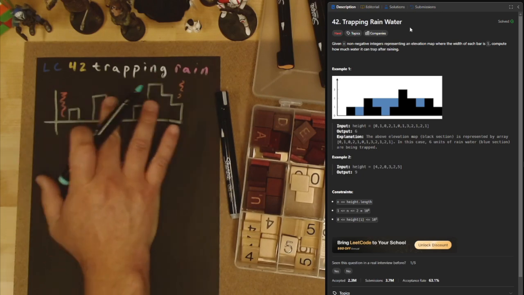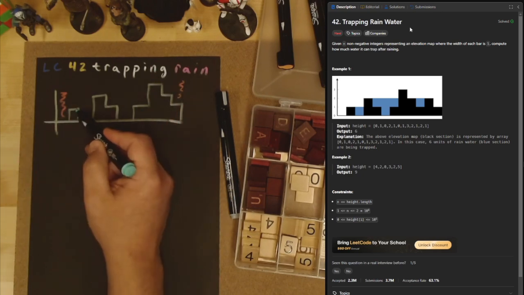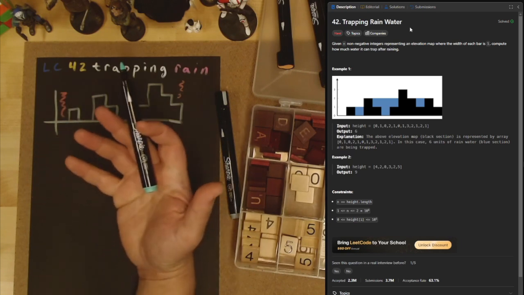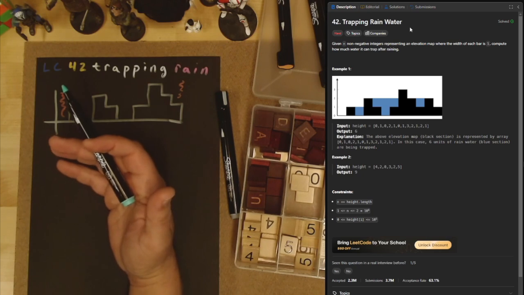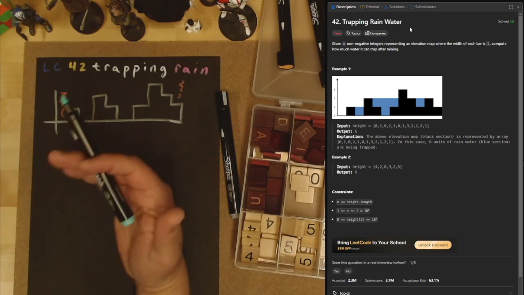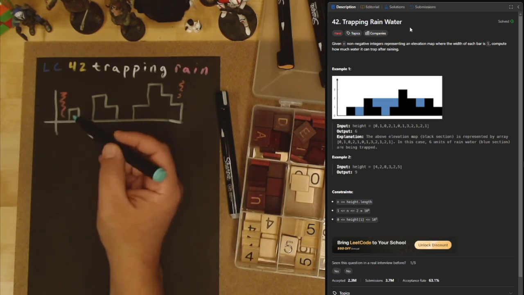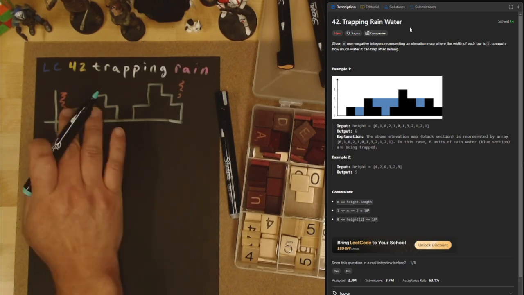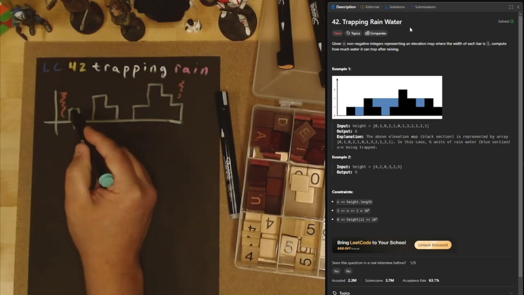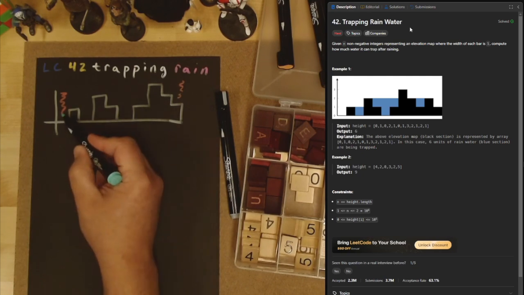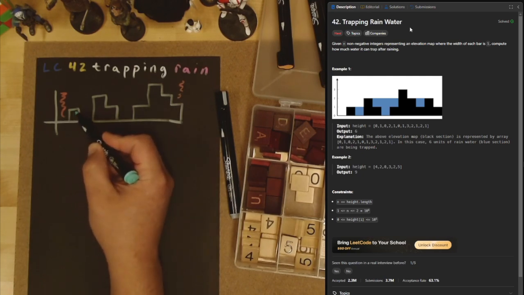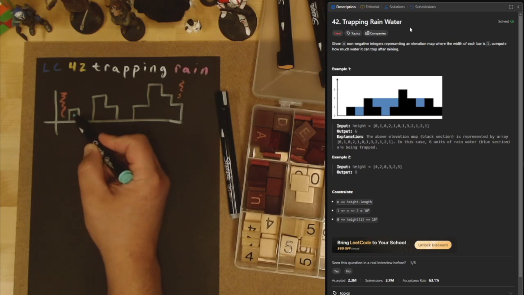So let's go ahead and look at this next spot. Can this spot hold water? No. Obviously, from looking at it, we know it can't. But let's dive into why it can't, okay? And that's going to help us solve this problem. So why can't this hold water? Well, if we poured water right here, it would all spill out the left side. Why? Because the left wall is not higher than the current square.